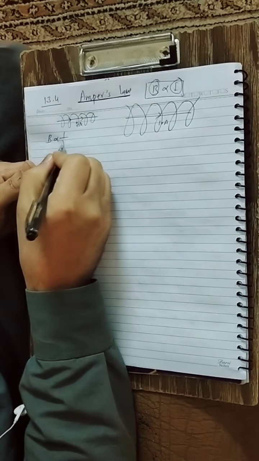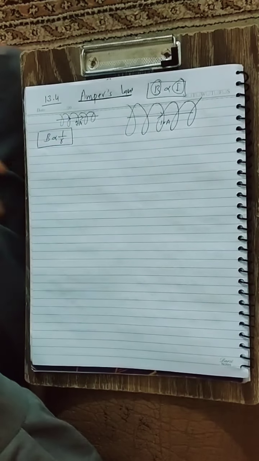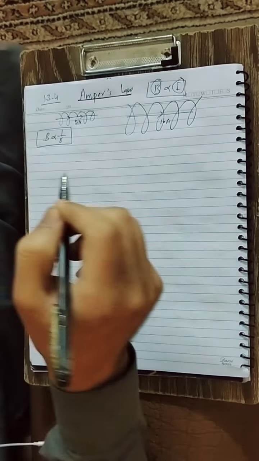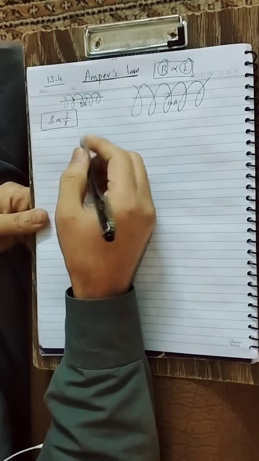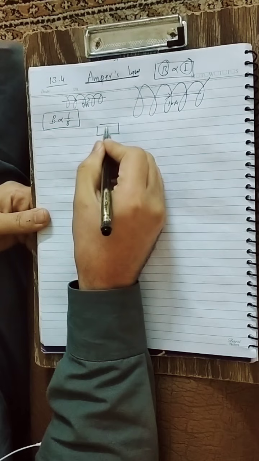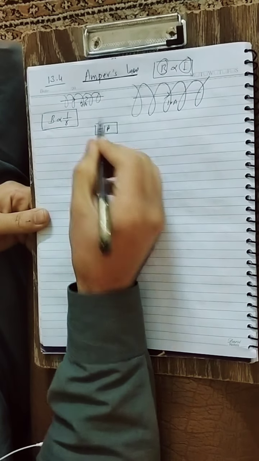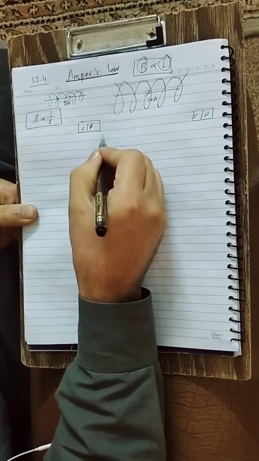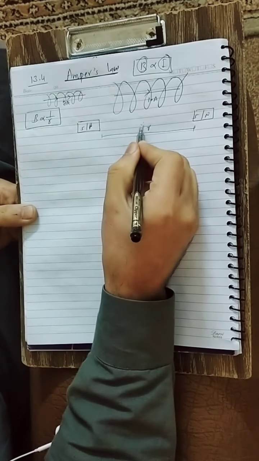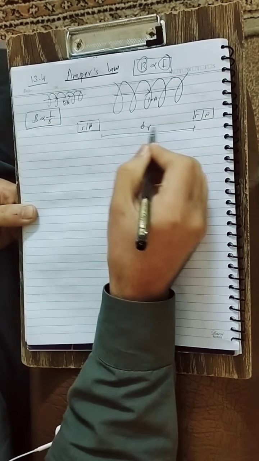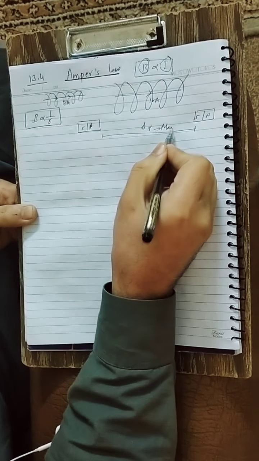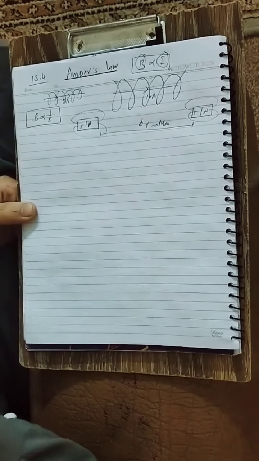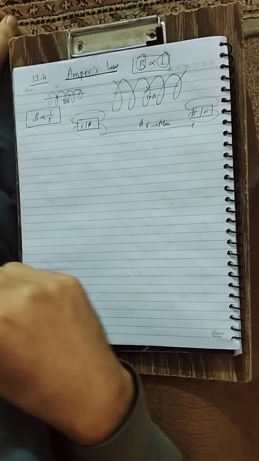Another thing is magnetic field is inversely proportional to the distance, so it is inversely proportional to the distance r. What does it mean? It means if we have two permanent magnets, and both these magnets are far away from one another, the distance between them is larger. So if the distance between them is maximum, their individual magnetic field is weaker. Their own individual magnetic field is weaker.